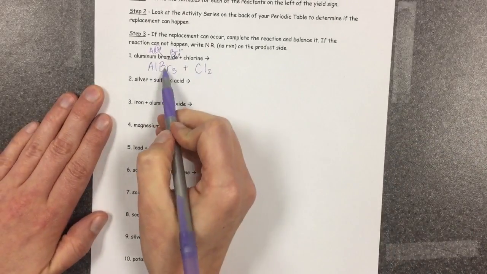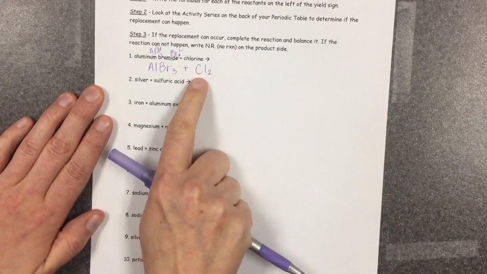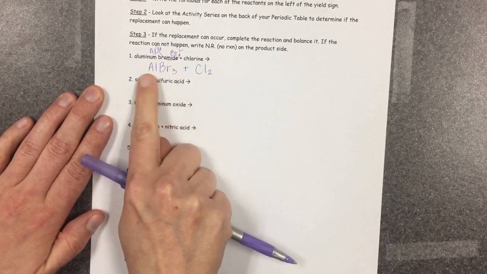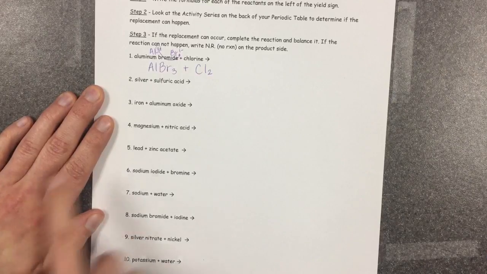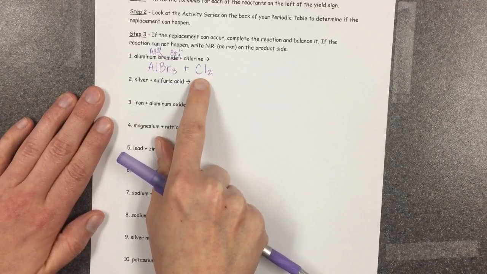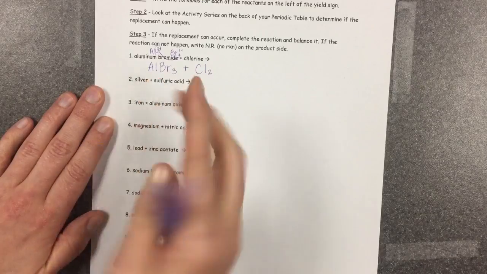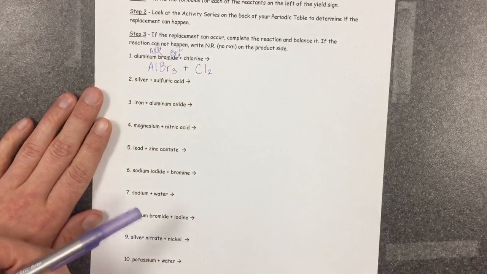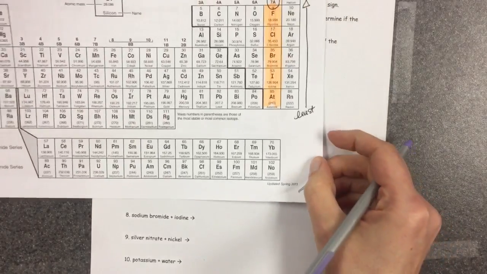Back to this. Now that I've written the formulas for my reactants, I need to think about it for a second. I'm adding chlorine to this compound. First off, what is chlorine going to switch places with? What's most like chlorine? Chlorine is a nonmetal, so it's going to switch places with the other nonmetal. It's going to switch places with bromine. Okay, so those two things are going to switch places. Or are they? Let me check my activity series real quick. Let's see if this is even going to happen.